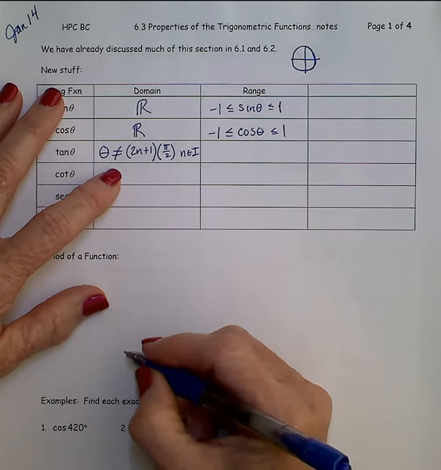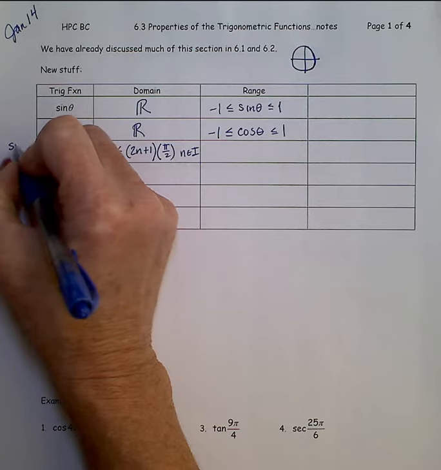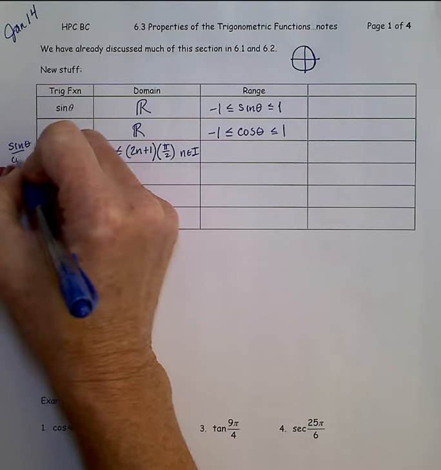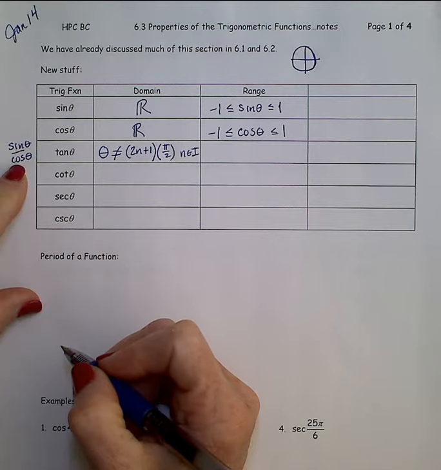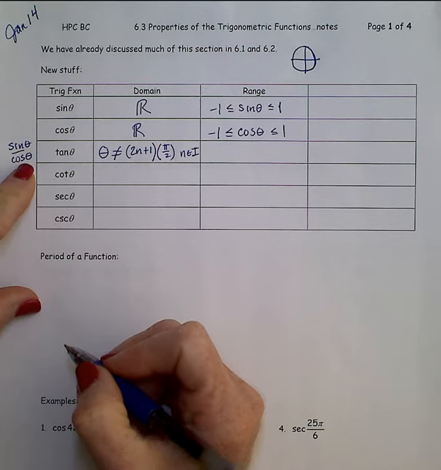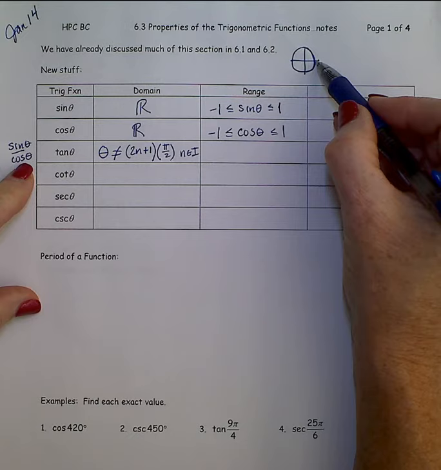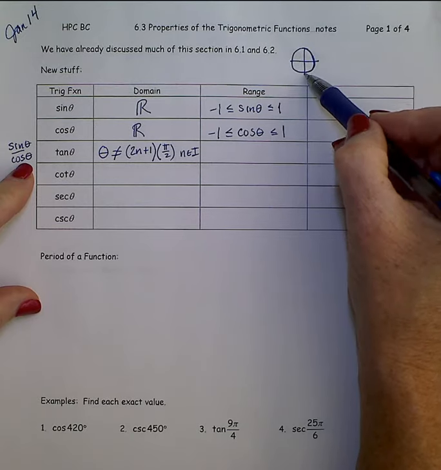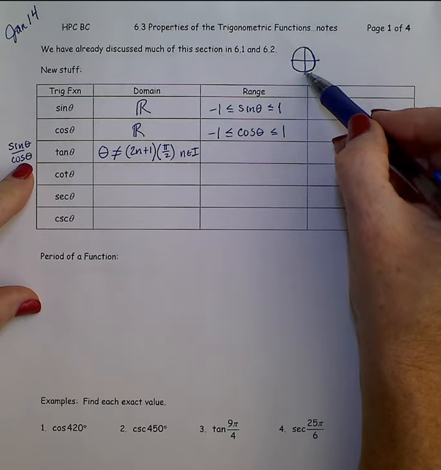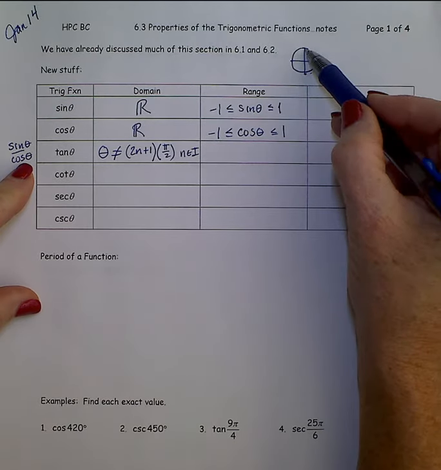And tangent, because it's sine divided by cosine, is undefined when cosine is equal to 0. Cosine is equal to 0 at pi over 2, 3 pi over 2, 5 pi over 2, 7 pi over 2, 9 pi over 2, 11 pi over 2.